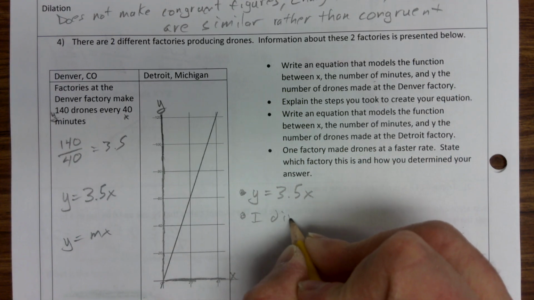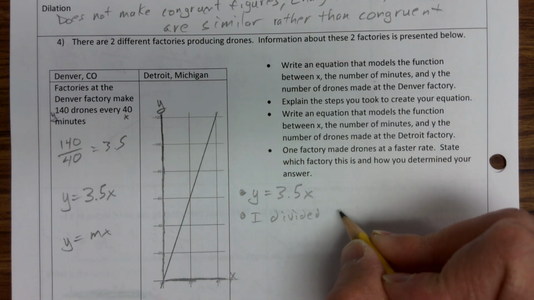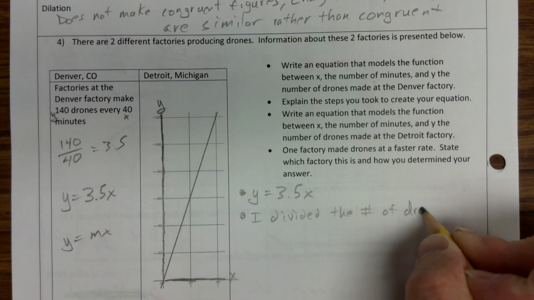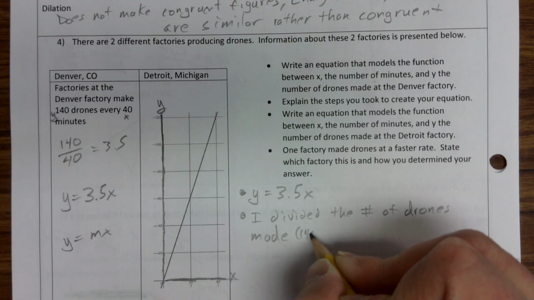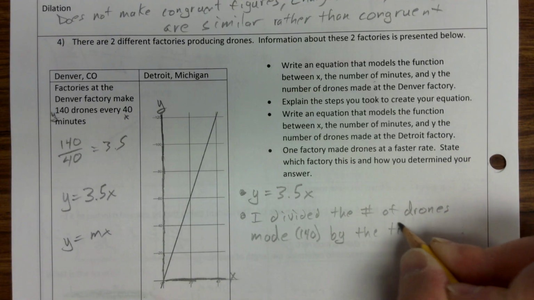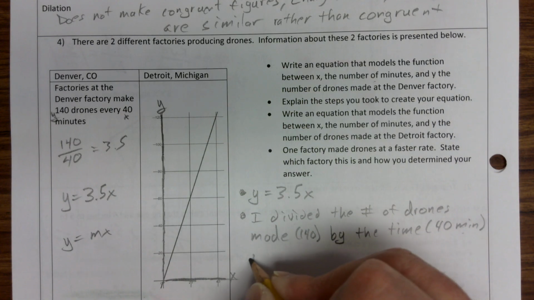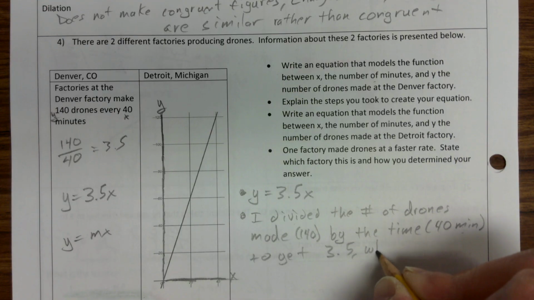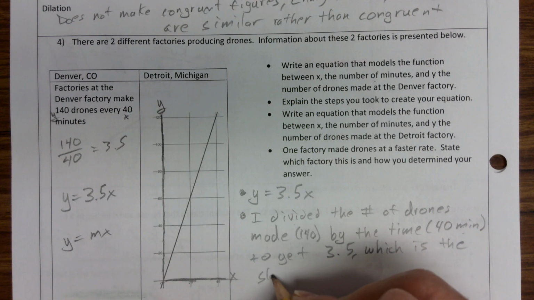I divided the number of drones made, which is 140, by the minutes, or by the time, 40 minutes, to get 3.5, which is the slope, or the unit rate, either way.